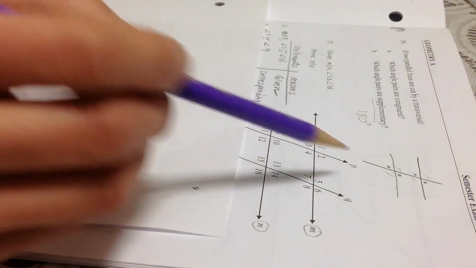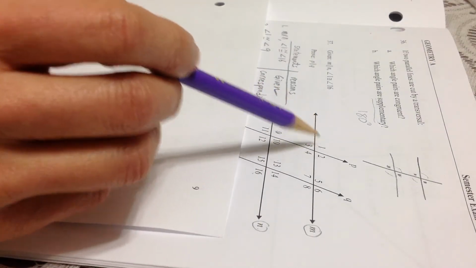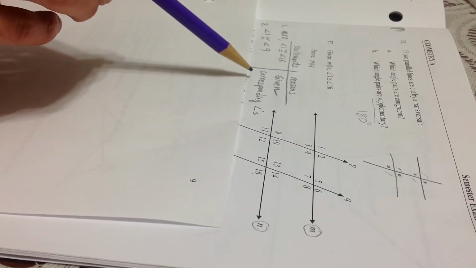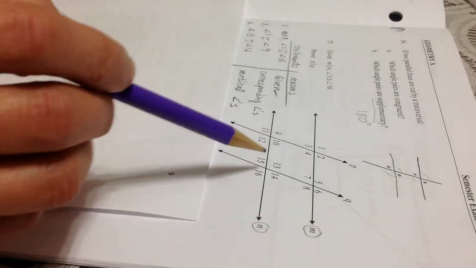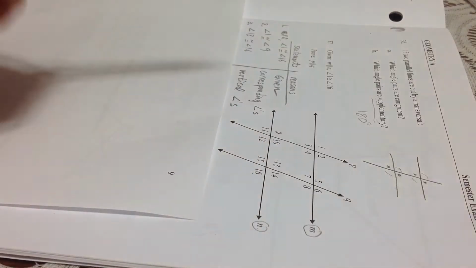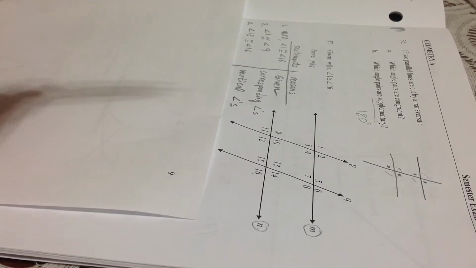See this right here, transversal. They're both on the left side and top. 1 and 9. So I write it down. 1, 9, because reason, corresponding angles. Number 3, 13, 16. These are vertical angles. They're always congruent. Okay, so I put it down here, 13, 16, vertical angles.